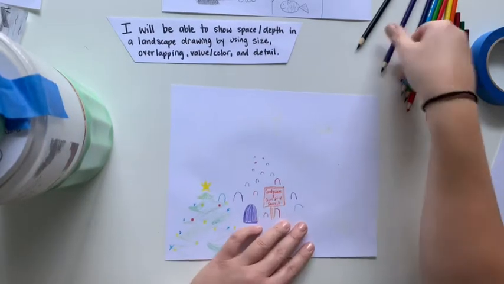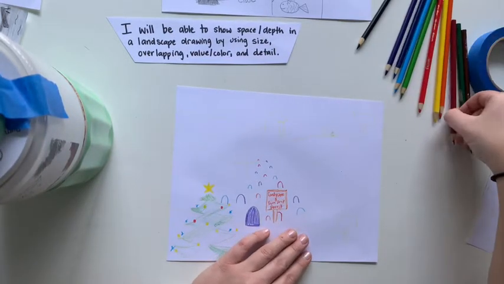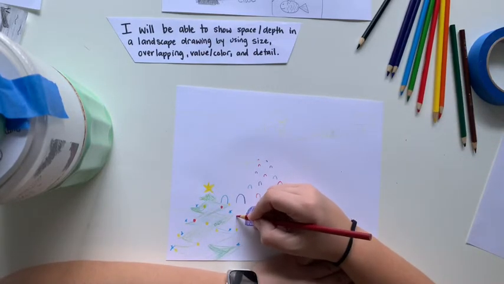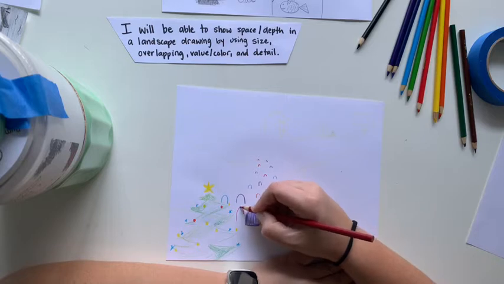Okay. I also need to add some candy canes because this is a candy cane and gumdrop forest. So my candy canes in the front are going to be what, big or small? Pretty big.